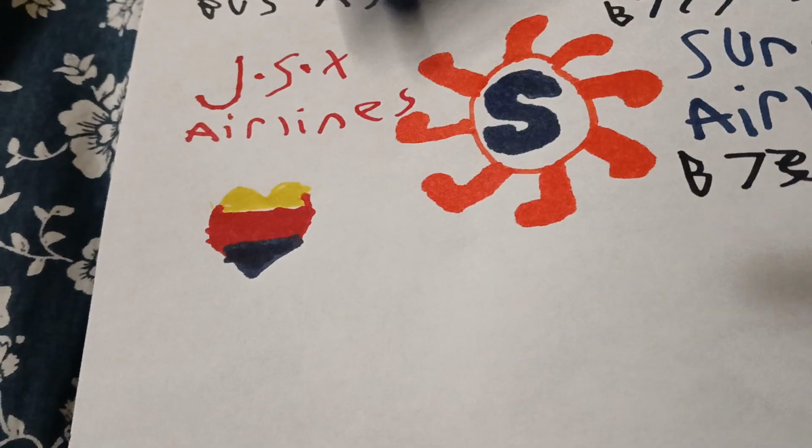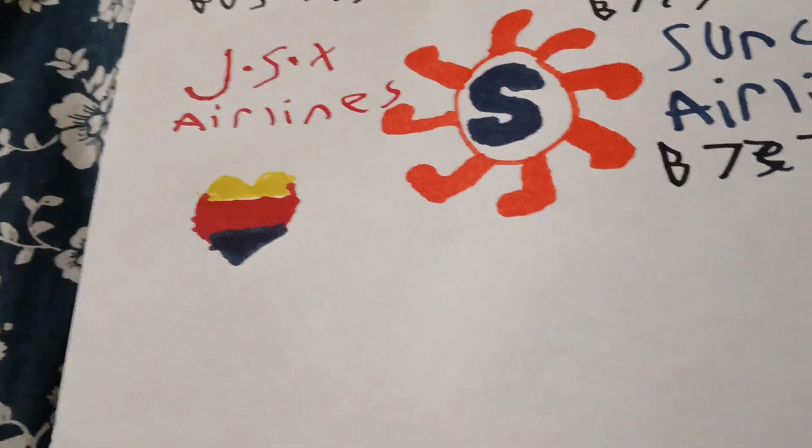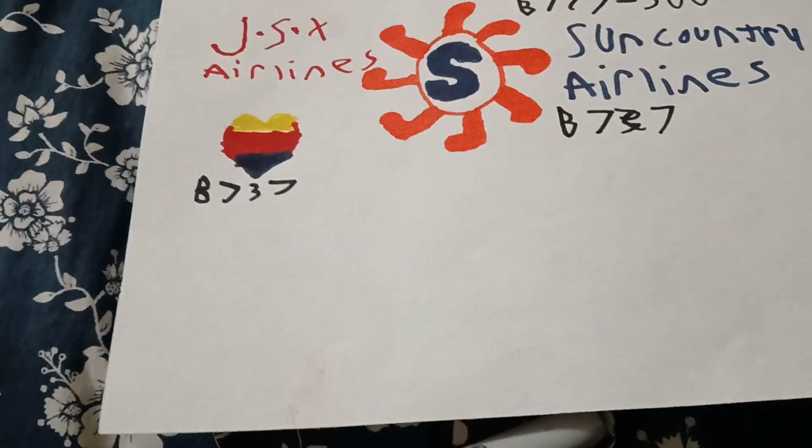Alright, final part. The blue part. Alright, there we go. We got the heart of Southwest Airlines. I know it may look inaccurate, but hey, I'm trying my best. So don't complain to me, alright? Take it to the comments. Alright, now for the aircraft, it's once again the 737. Fuel efficient. And also there because they're a low cost airline.